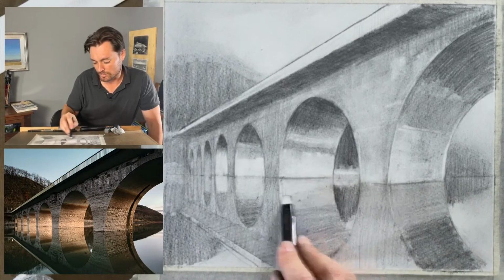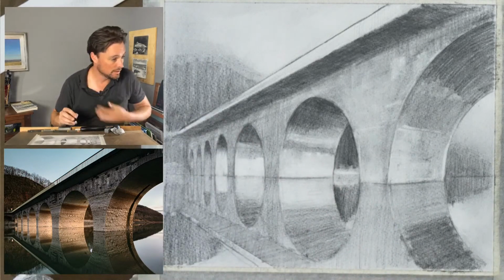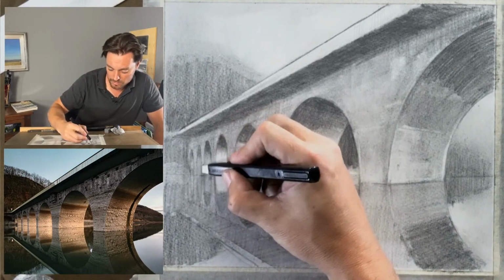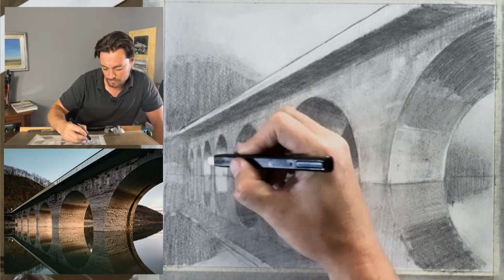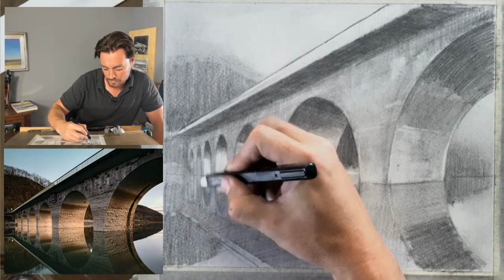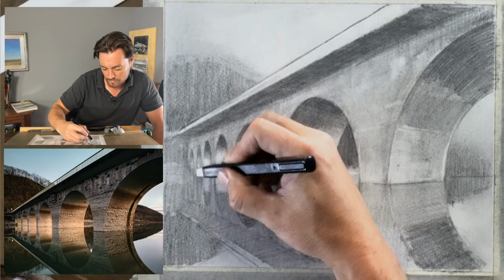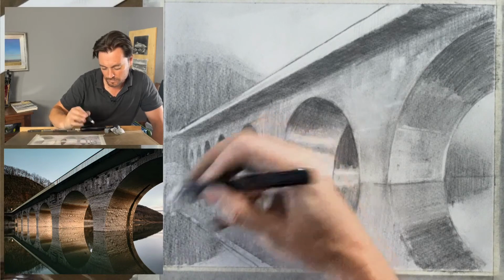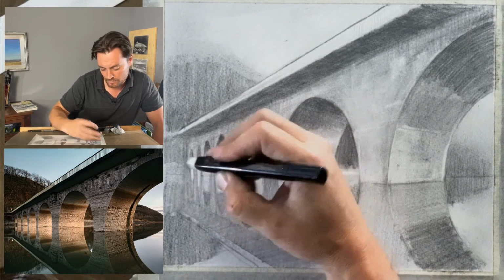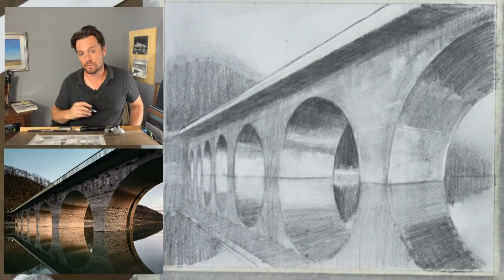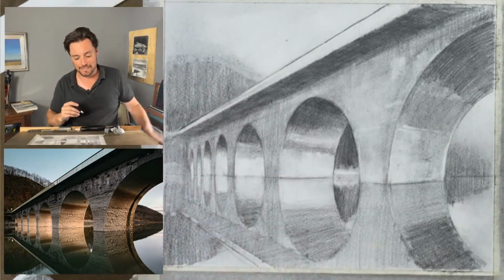A little less sharpness. There we go. And so I'm just going to let that stay as it is.